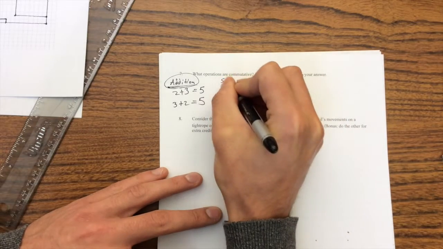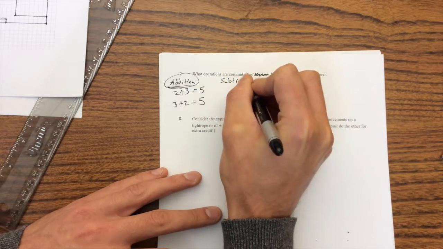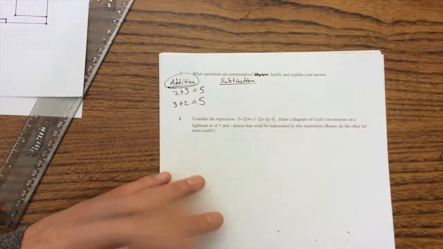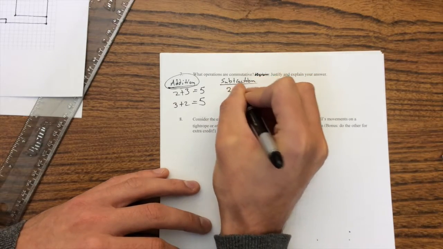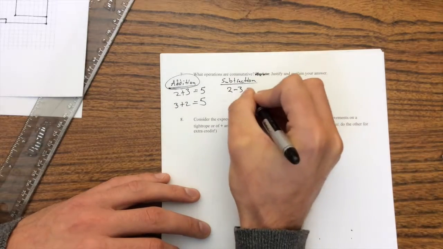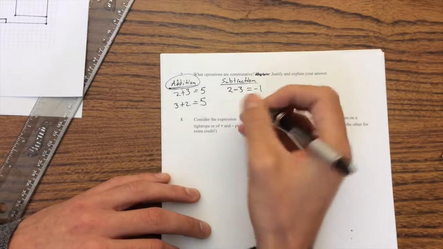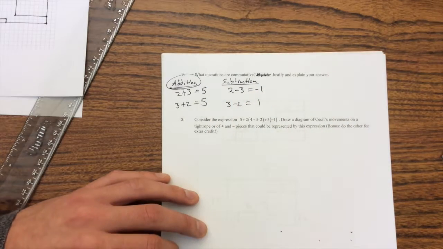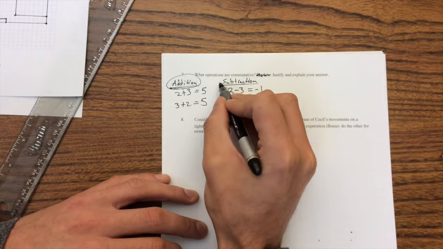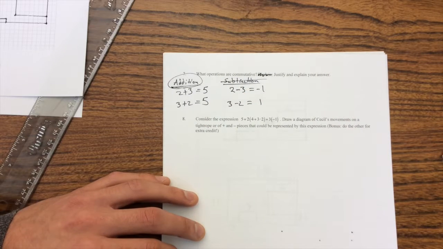Next one, we try subtraction. I'm going to use a similar example. If I start with 2 minus 3, 2 minus 3 equals negative 1. And if I flip those numbers so that it's 3 minus 2, now I get positive 1. So that is an example that is not commutative. You only need to find one example that doesn't work to show that it's not true.